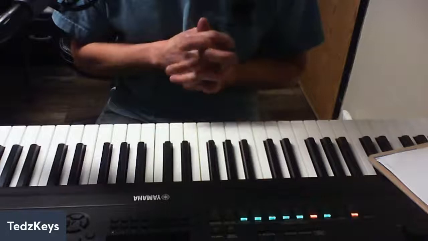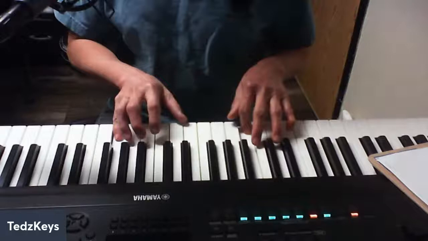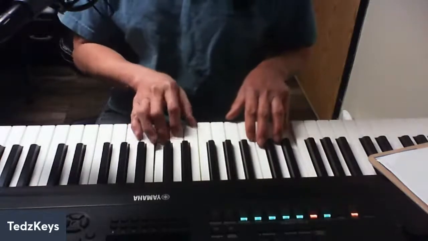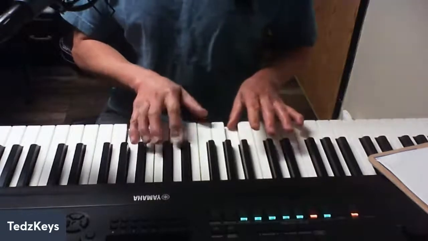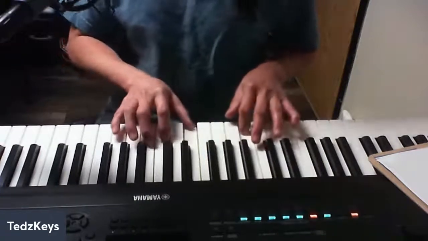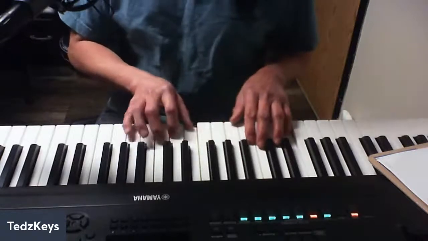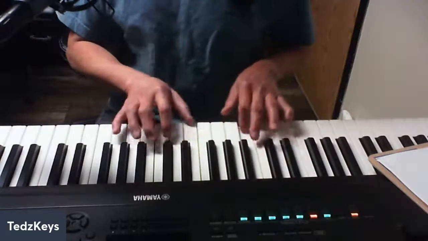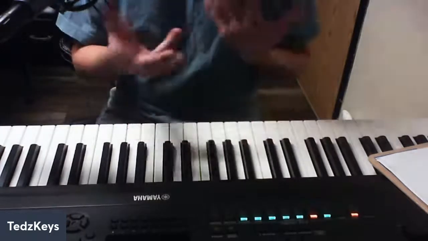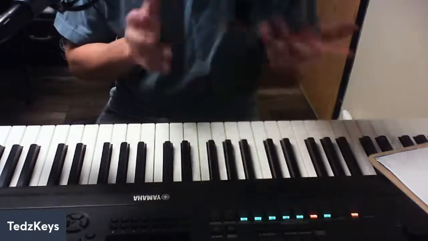Now again, you can play arpeggio type, like 1 and 2 and 3 and 1 and 2 and 3, or 1 and 2 and 3 and 4 and 1 and 2 and 3 and 4. So you just pull up your pattern of notation from those triads.